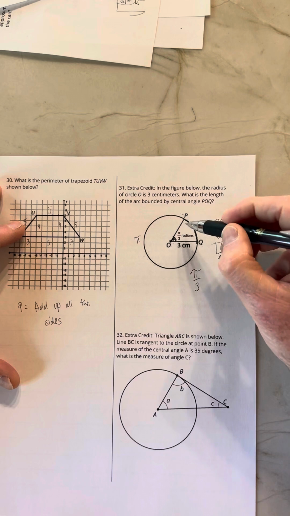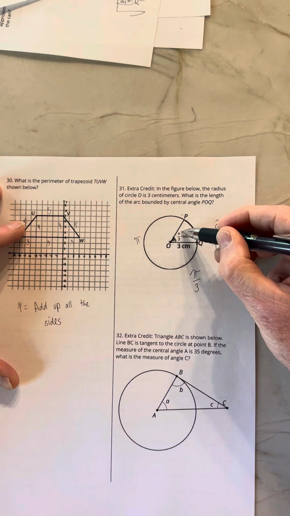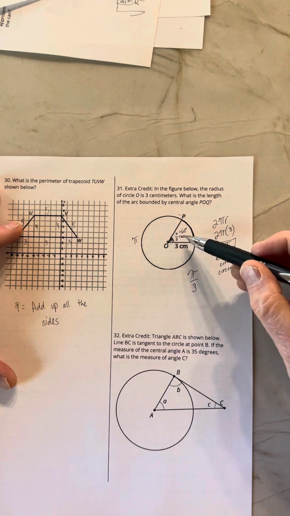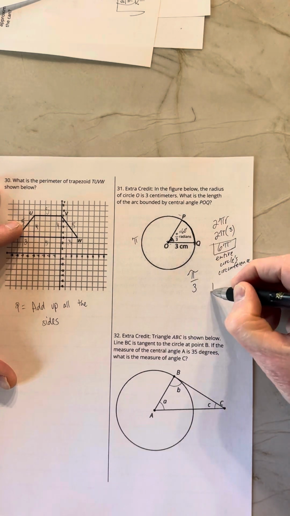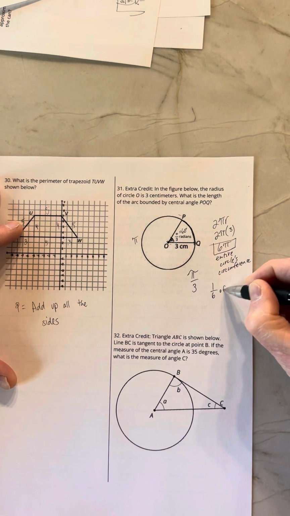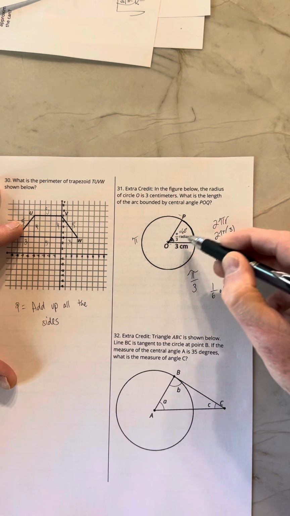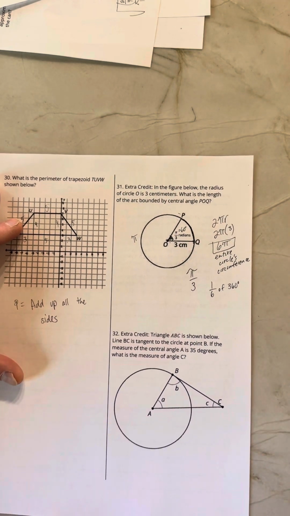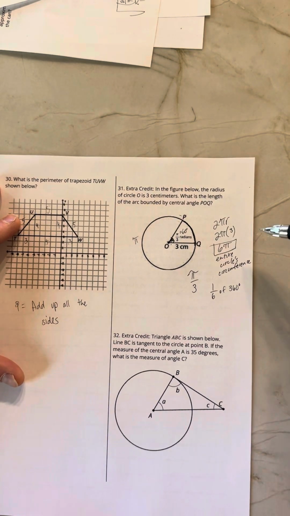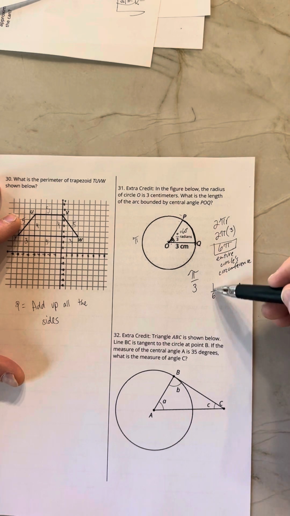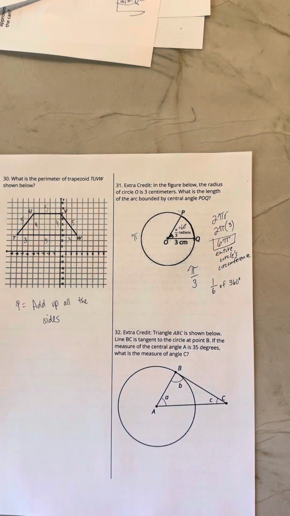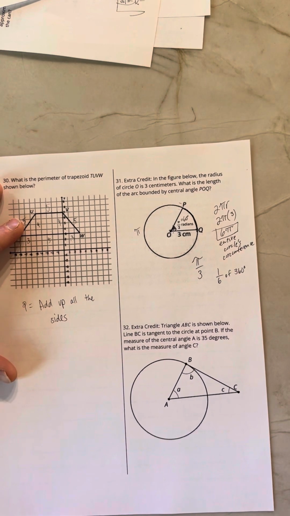If this is pi over 3, that means that pi over 3 equals 60 degrees. 60 degrees is 1/6 of 360 degrees, the whole circle. So therefore, what is 1/6 of the entire circle's circumference?